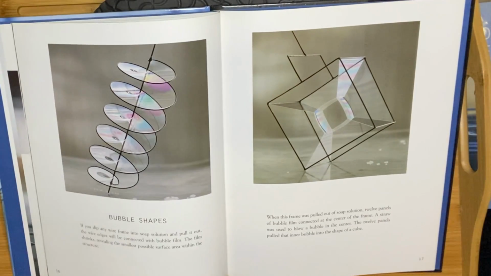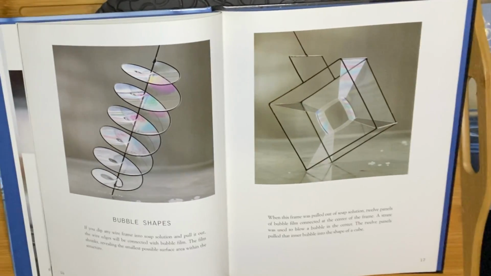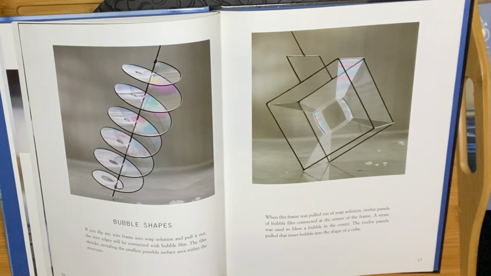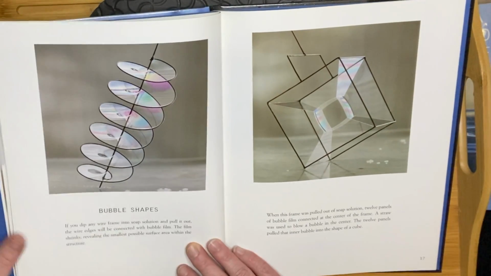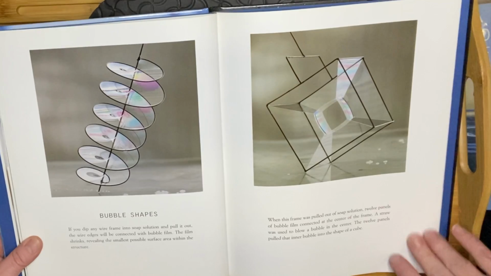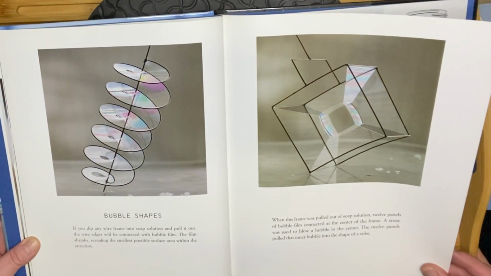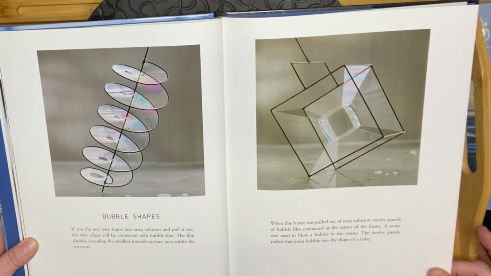That's really cool. I know in the wintertime, sometimes people do little science experiments with soapy water, do bubbles and try to make them freeze outside. I wonder if that's something that you could do. That's really cool.